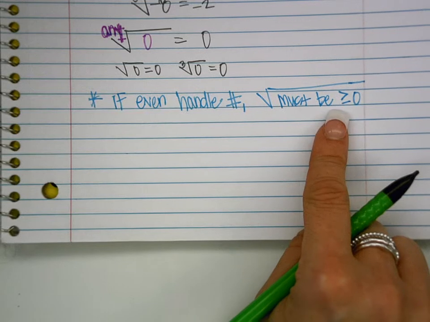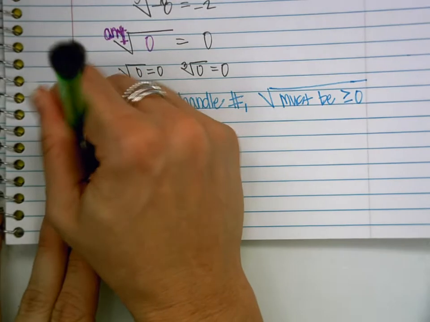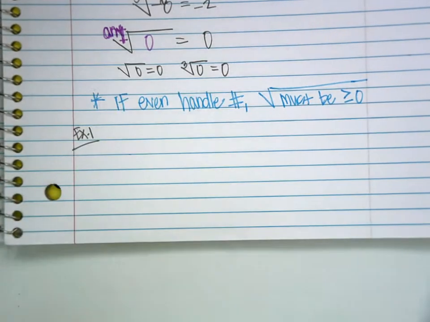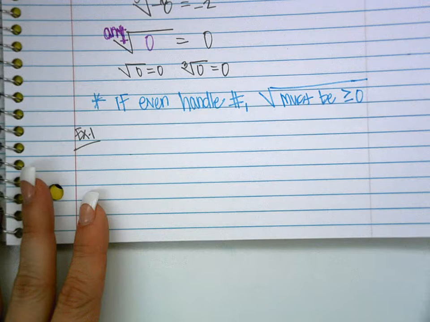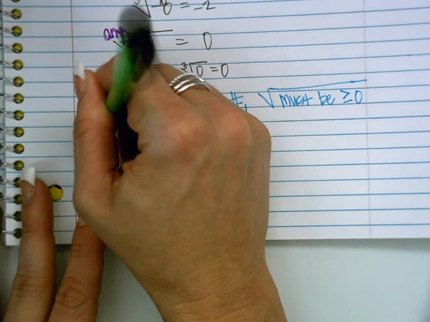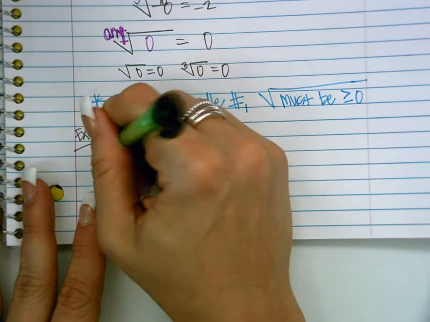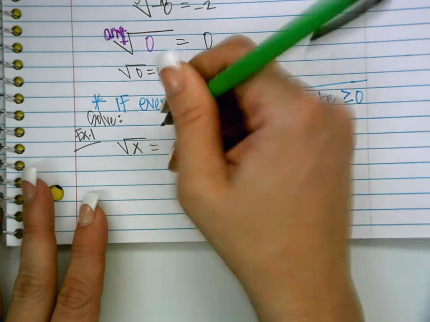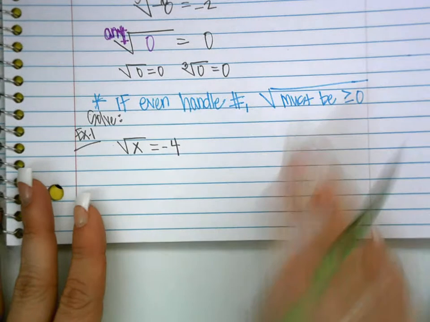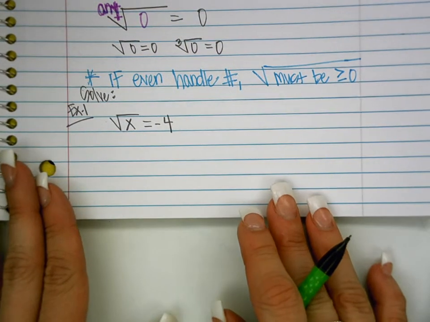Most of you are pretty good at this when you have numbers, but what if I throw in some letters? Something like, for example, number 1: if I ask you to solve root x equals negative 4.